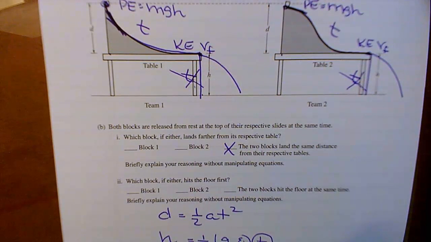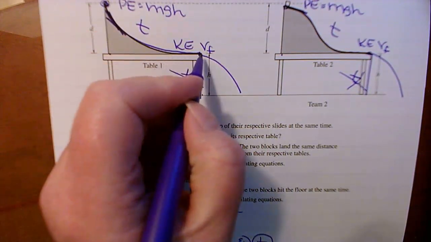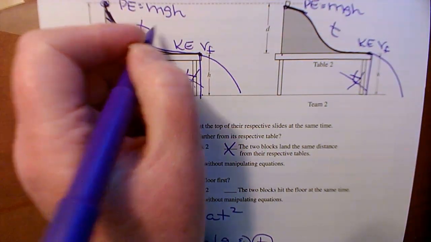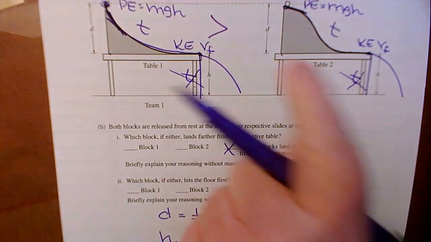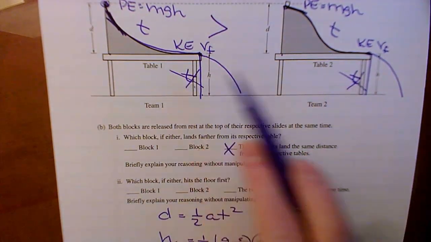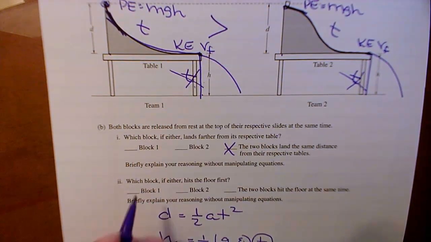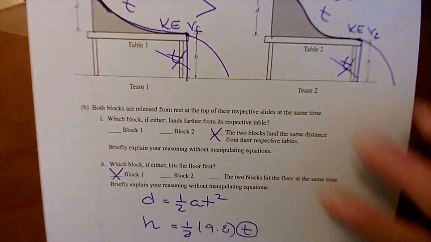And so just because of that little difference, this block is going to pick up speed faster, which means that this t here is going to be greater than this t here. And so even though this time is the same, this one's going to be greater, so block 1 is going to hit the ground first.